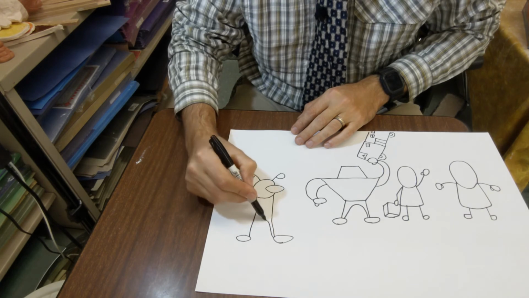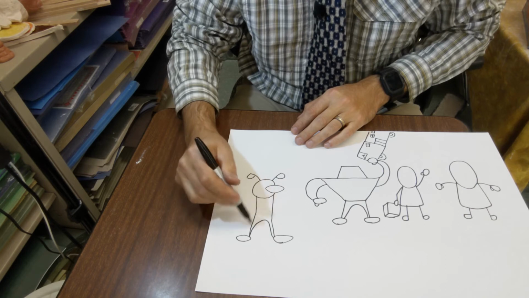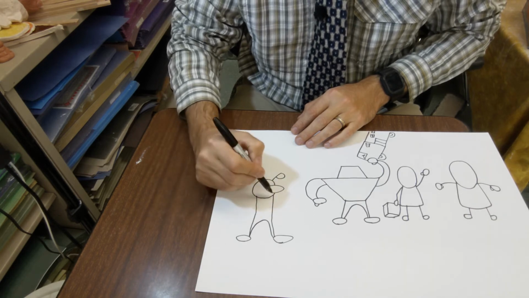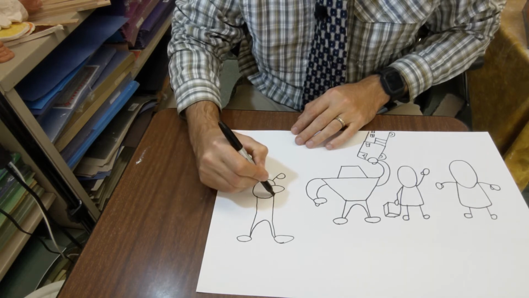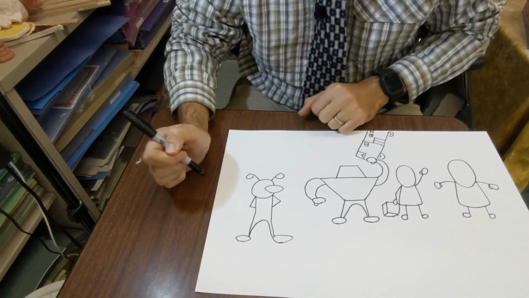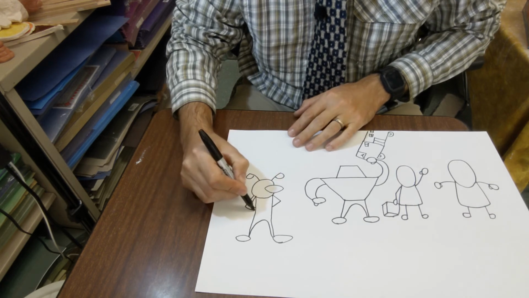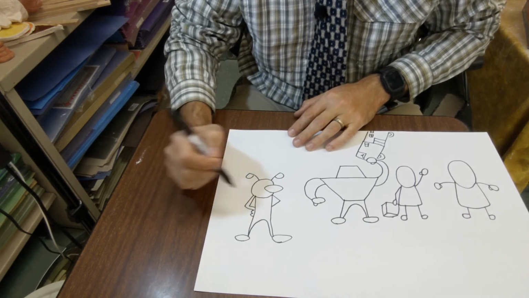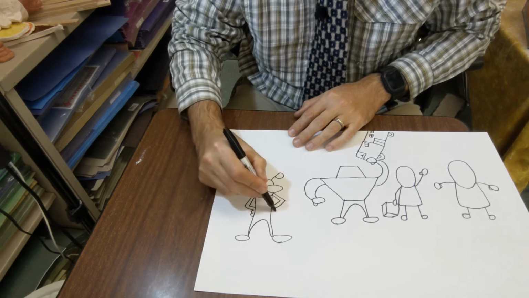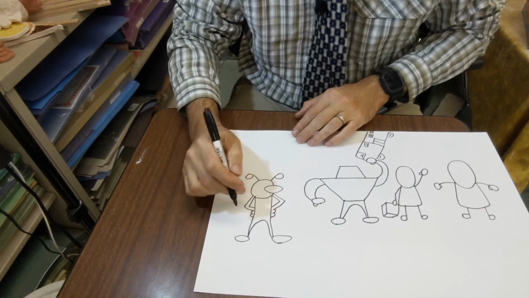And then we just go up and down. That gives him the legs. Now we have to add the arms. So with the arms, what we can do is triangle, triangle. And then we come down, L, L. That way it looks like his hands are on his hips.